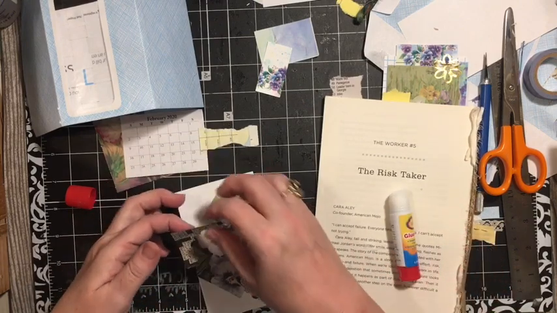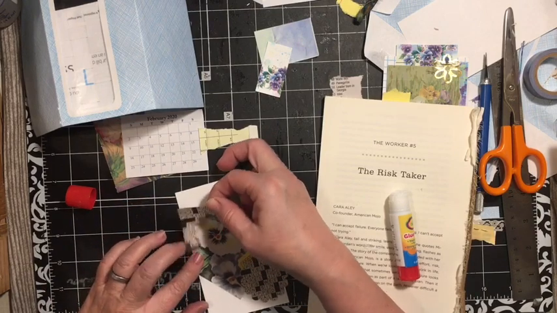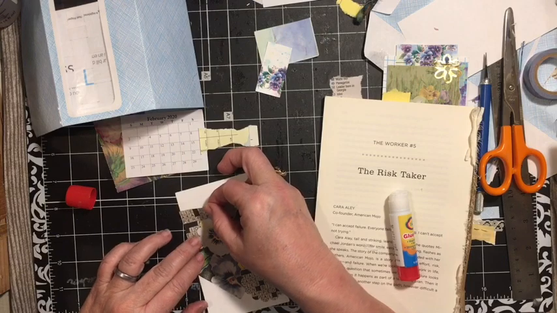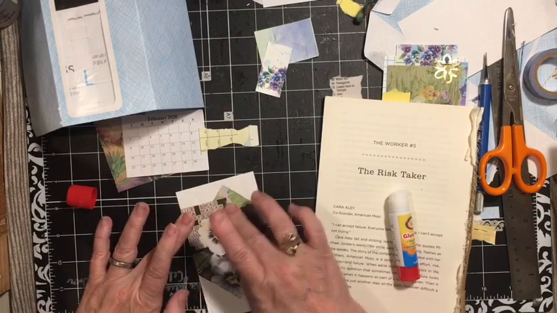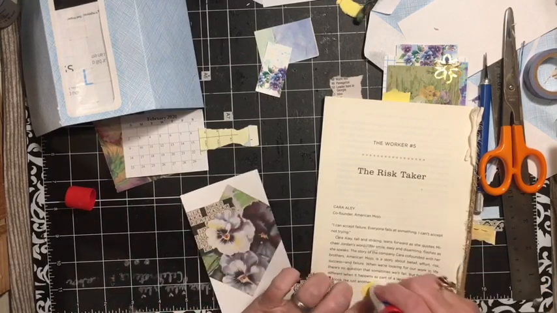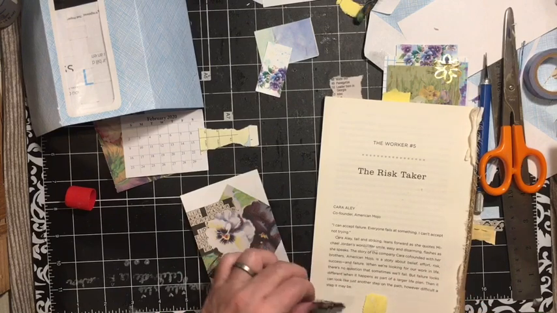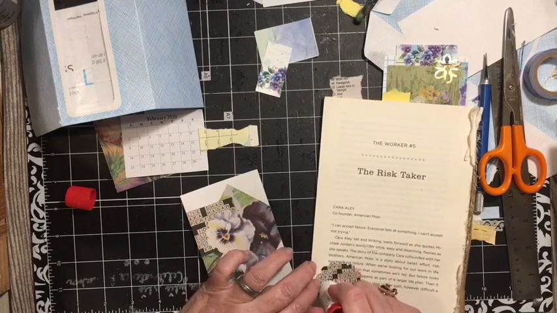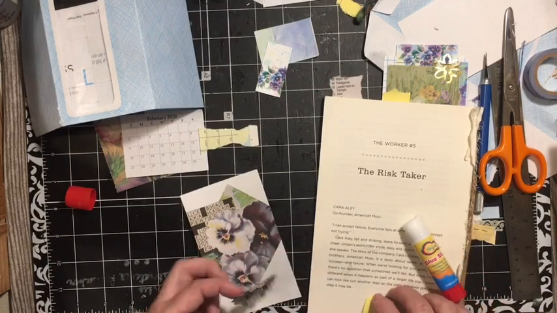Okay. And like you saw, it's going to outline the pansy right here and soften that hard edge as well. We're going to go ahead and put our ticket underneath our crossword puzzle.